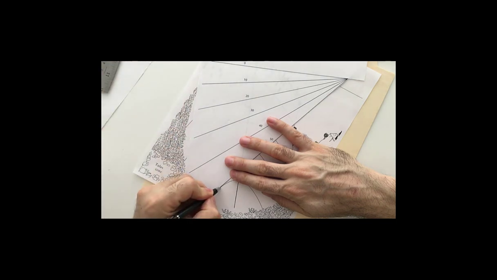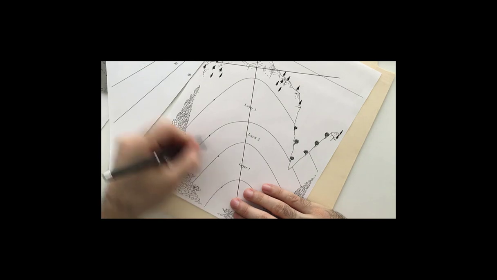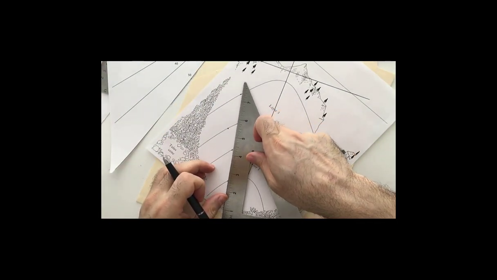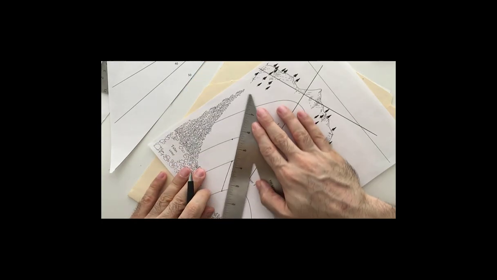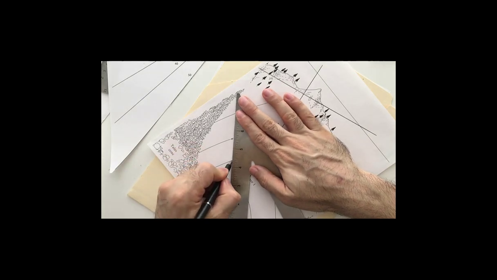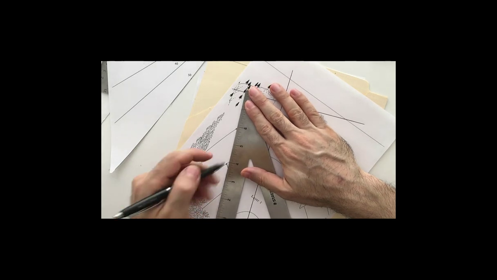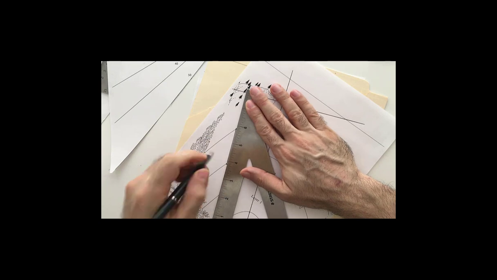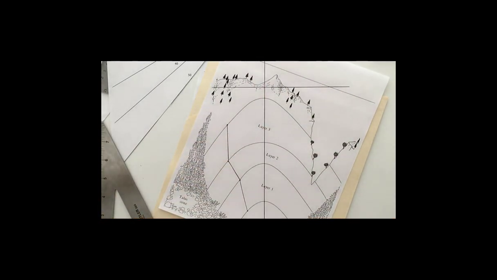Okay, perfect. So I have this one here. Now if I connect these points, indeed I can have my isogons for 50 degrees for one side of the anticline, for the angle of 50 degrees. Okay, now I have 3 isogons for 3 different layers.